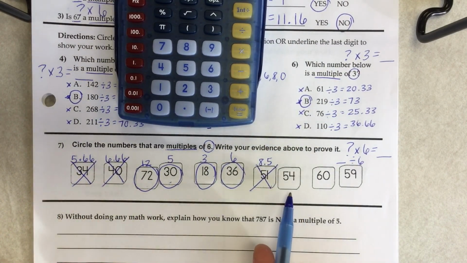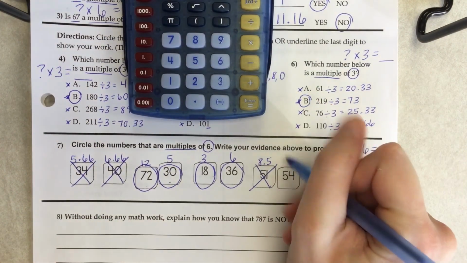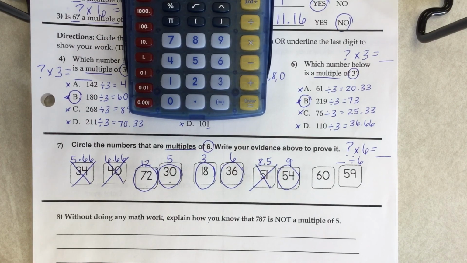54. How many times can I count by 6 to hopefully get to 54? 54 divided by 6, I get 9. That is a whole number, so I circle 54. It is a multiple of 6.